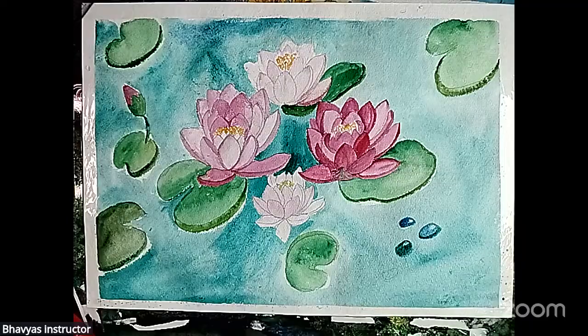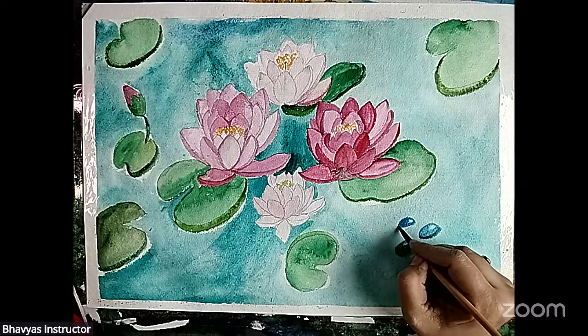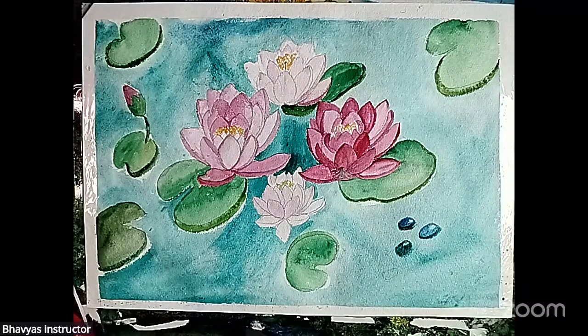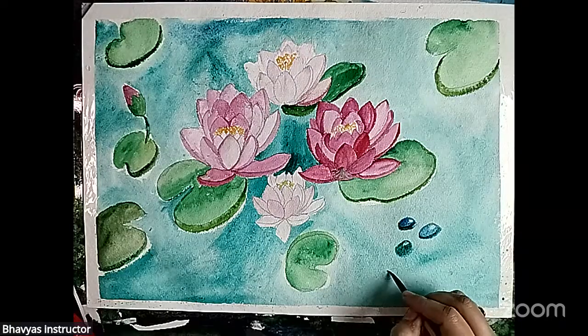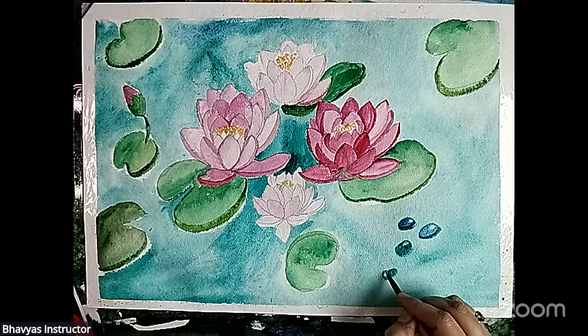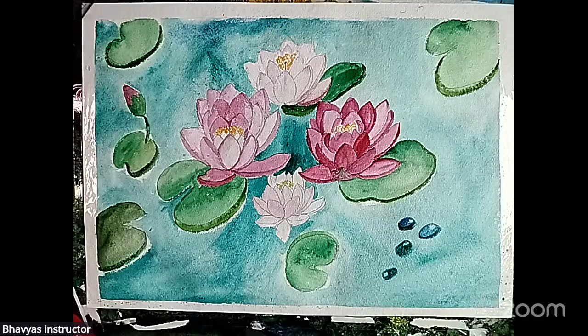Just take the sea blue or aqua blue and add aqua green for the shadow. Okay, this is the bubble study which we have learned in this painting.